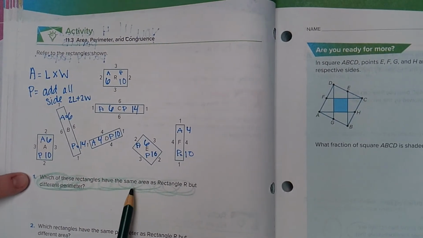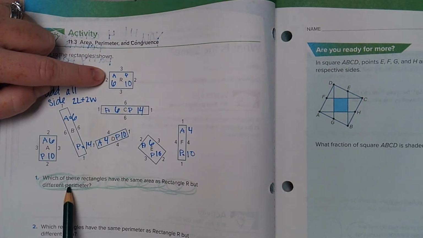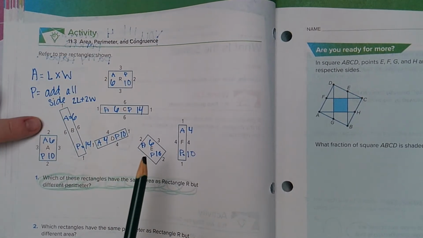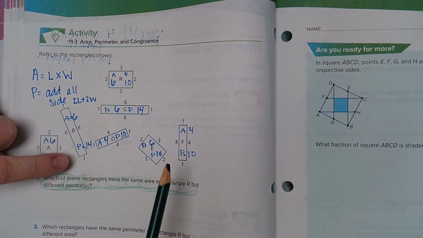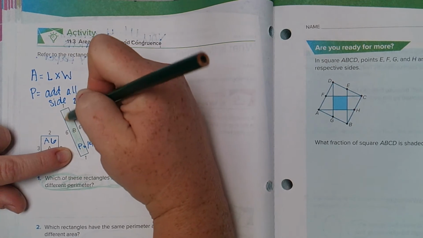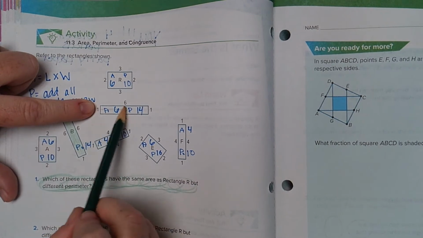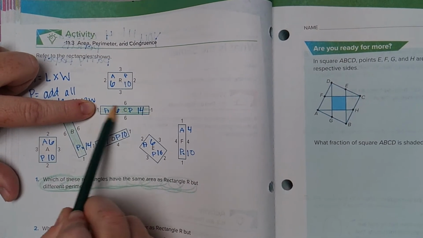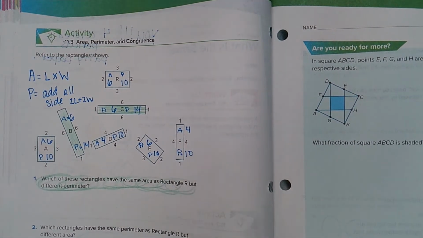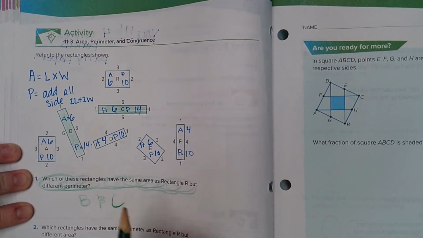Which of the rectangles have the same area as rectangle R, R is up here, but different perimeters? So the area can be 6, but your perimeter cannot be 10. So area 6, 10. Area 6, but a perimeter of 14. So that means we can color B. Area 6, perimeter 14. So we can color C. 6, 10, can't do that because they're the same, and 4 and 10, they don't have the same area. So number 1, we have B and C.